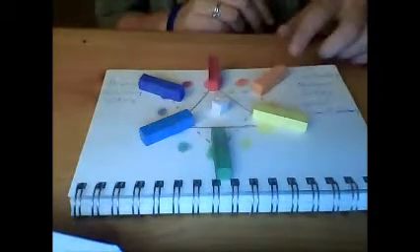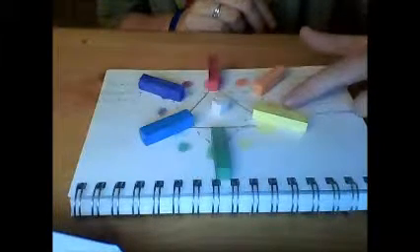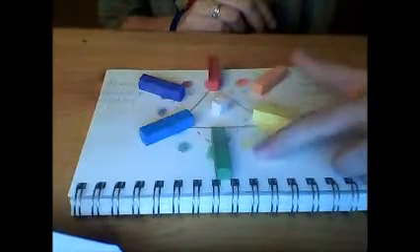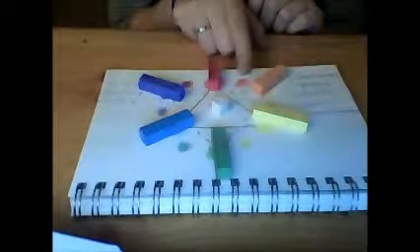The second type of color scheme is analogous, and analogous color schemes are colors that are next to each other on the wheel. So you have orange, yellow, and yellow-green, or you could do red-orange, red, red-violet, violet, and blue-violet. It could be any amount of colors, from 3 to 5 to 7 you could choose, but for the purposes of this assignment, you will be able to select 3 to 5 colors.